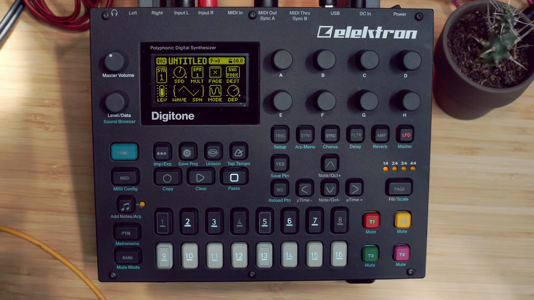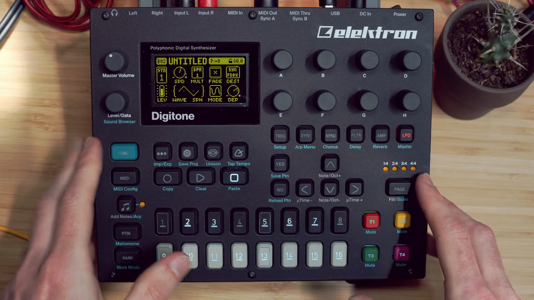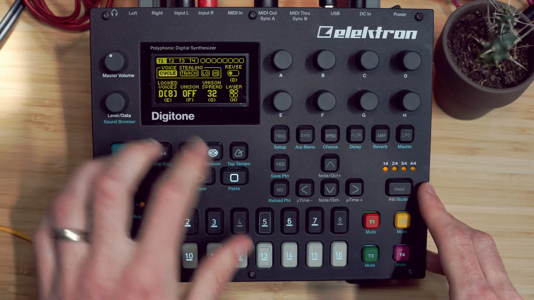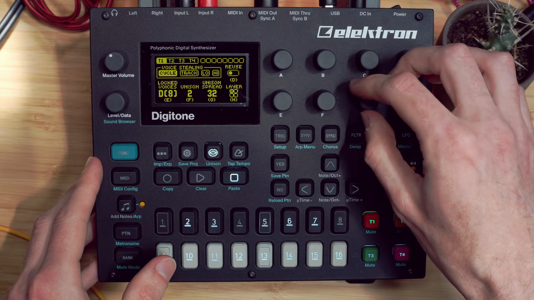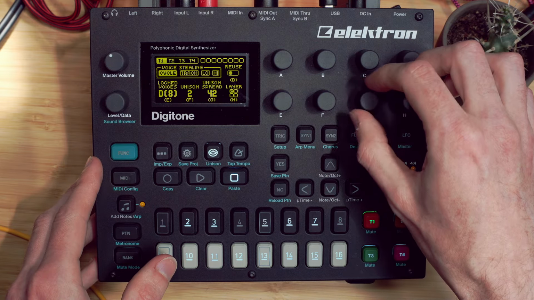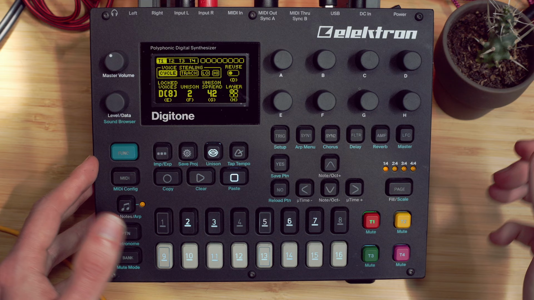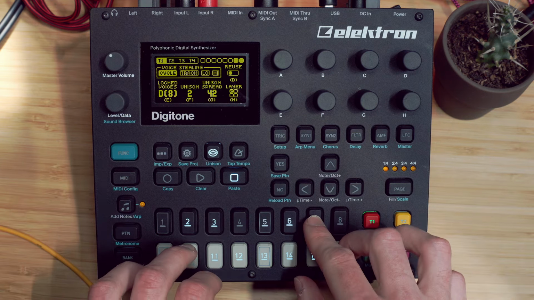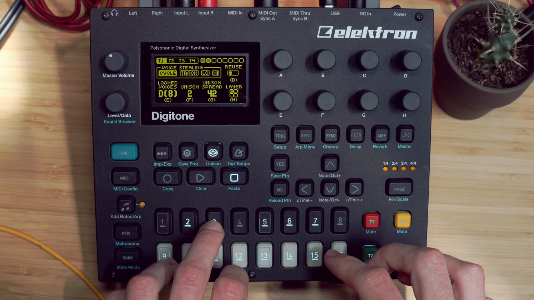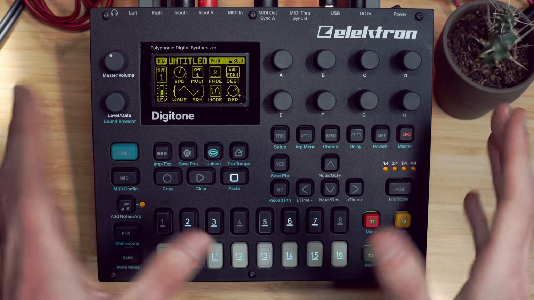So since this is more of a lead sound, I'd like to fatten it up a little bit by adding some unison. So we'll turn that on to 2 voices, and we'll turn the spread all the way up to about 42. And now it sounds like this. And those are our voices.